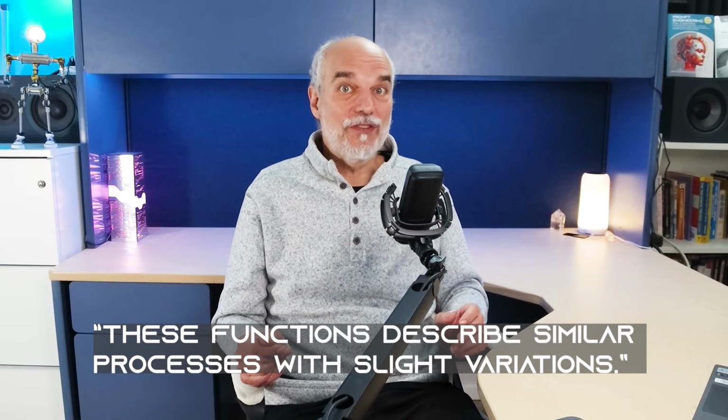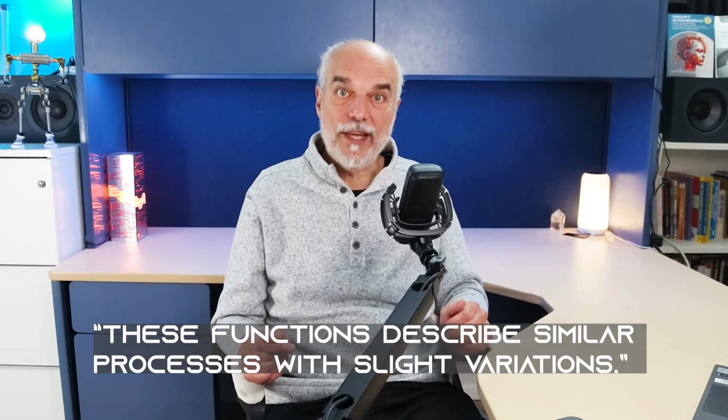Claude said these functions describe similar processes with slight variations. Exactly. That's where most developers stop. In a minute, I'm going to show you how to turn this from instructions into a model.